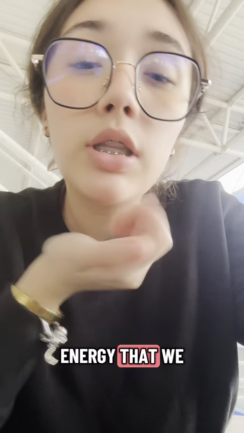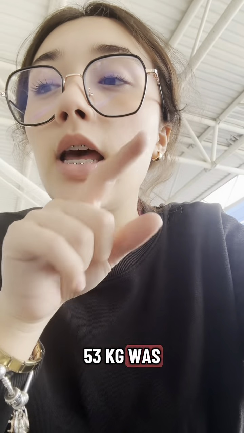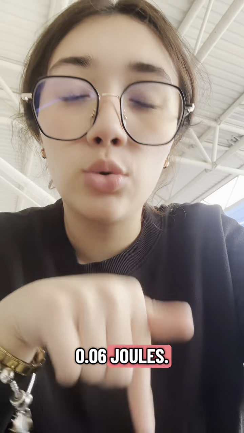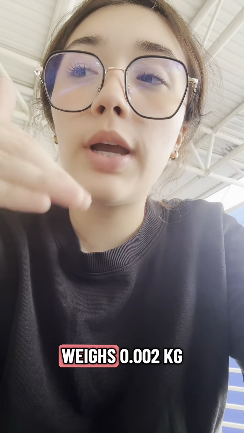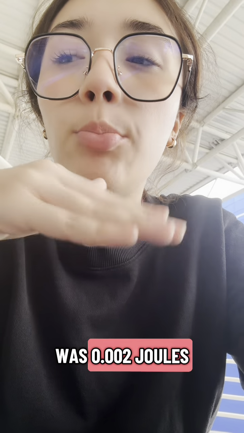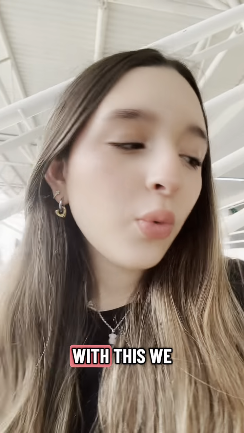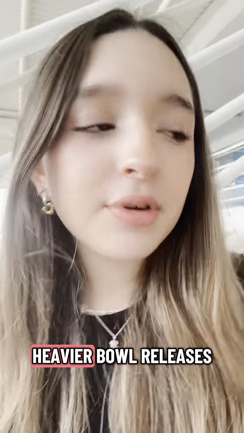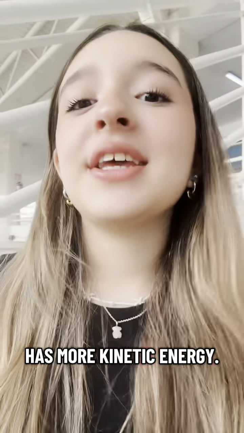Now, the kinetic energy that we got for the first ball, which weighs 0.053 kilograms, was 0.06 joules. The kinetic energy for the second ball, which weighs 0.002 kilograms, was 0.00 joules. This happens because our second ball was really light. With this, we observe that the heavier ball produces a stronger impact, which means it has more kinetic energy.